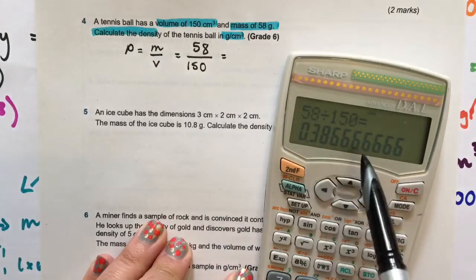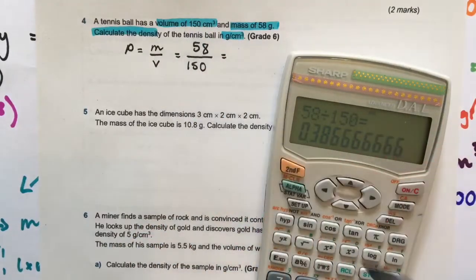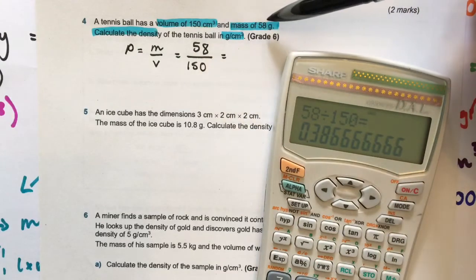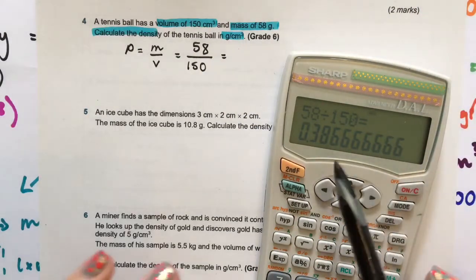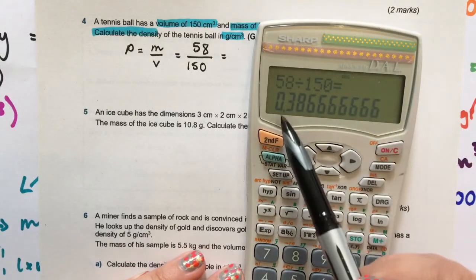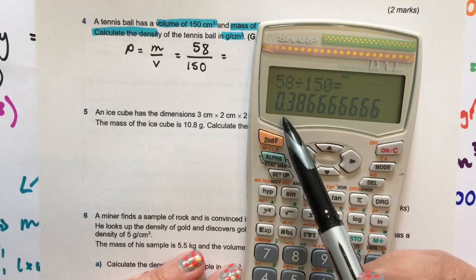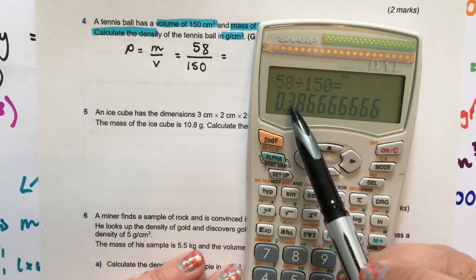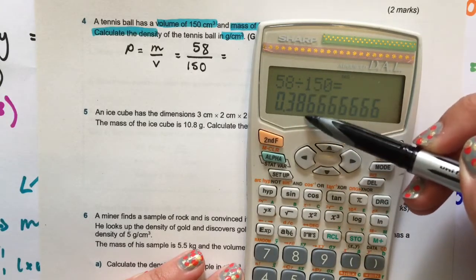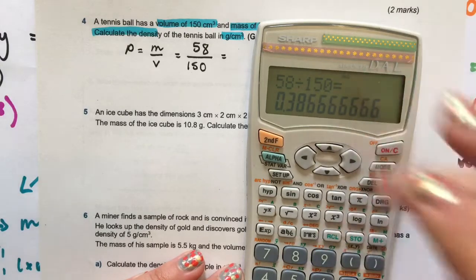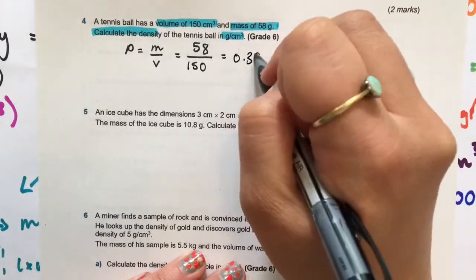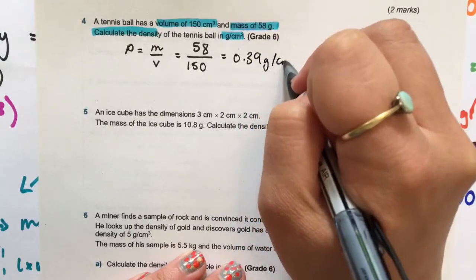So I suppose this is a point that we could talk about rounding numbers. We should give our answer to the same number of significant figures as is in the question. 150 is 2 significant figures, 58 is 2 significant figures. So let's give this answer to 2 significant figures. So the 0 before the decimal place doesn't count. So the 3 and the 8 are both significant. So we want to round here. So if I've got a 6, that will round up. So my answer will be 0.39 grams per centimetre cubed.